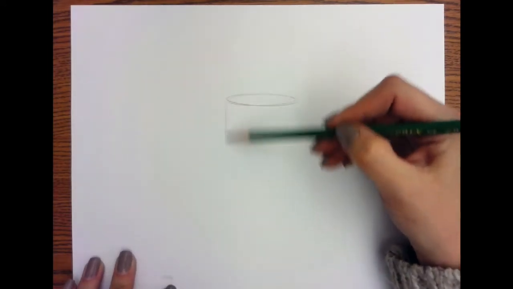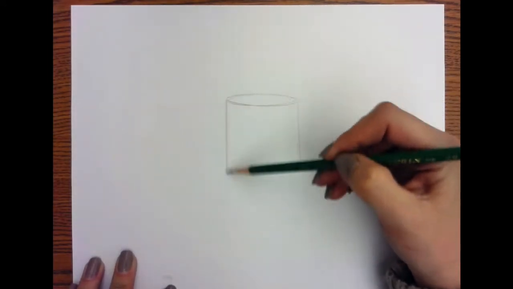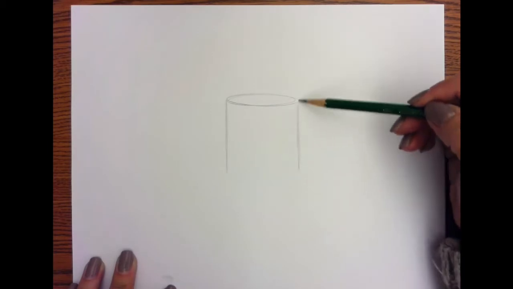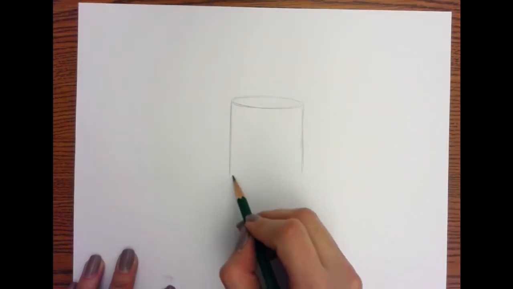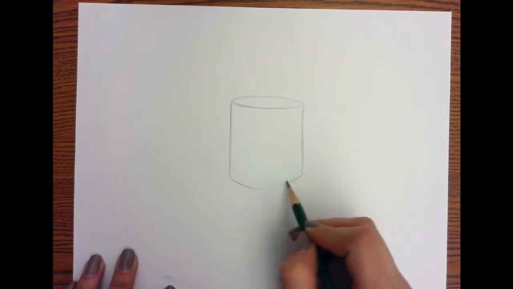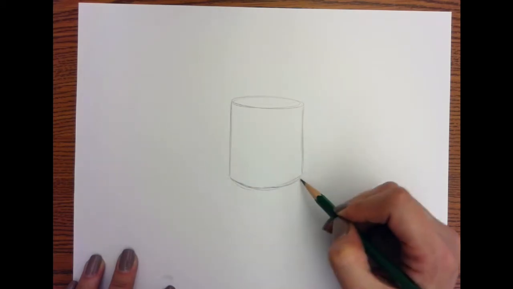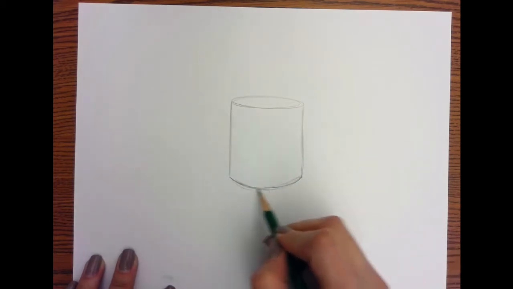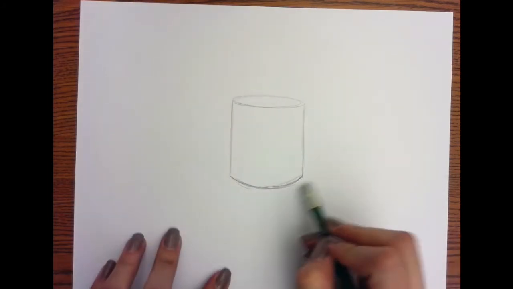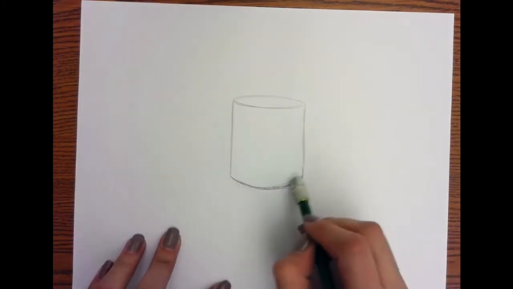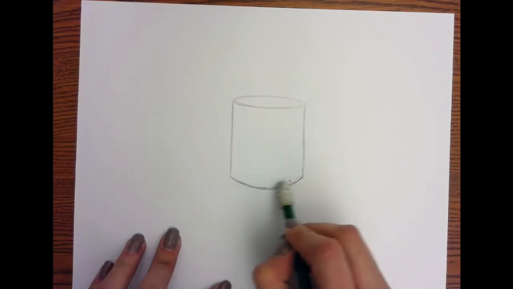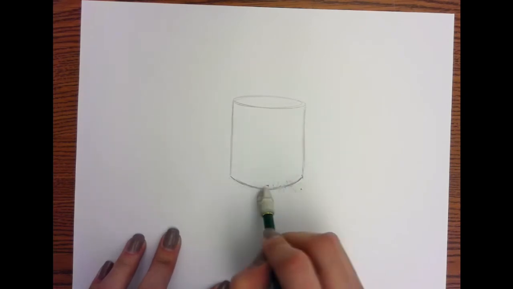Okay, now we'll do a cast shadow for a cylinder. So here's the top of my cylinder, that ellipse that we talked about, right? 2 vertical walls. Here's the bottom of my cylinder. And then we'll just clean it up a little bit. It makes the process a lot easier.